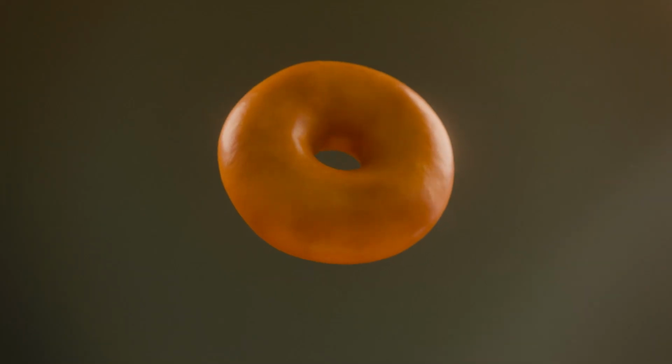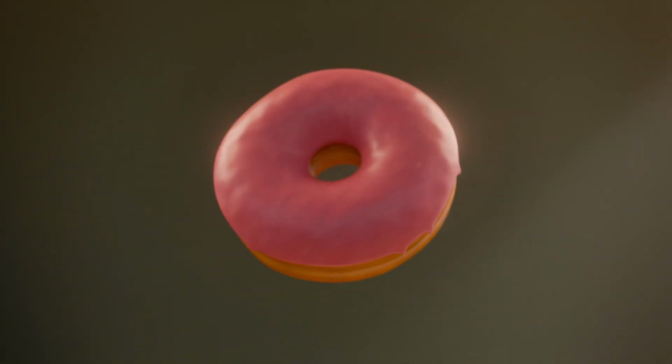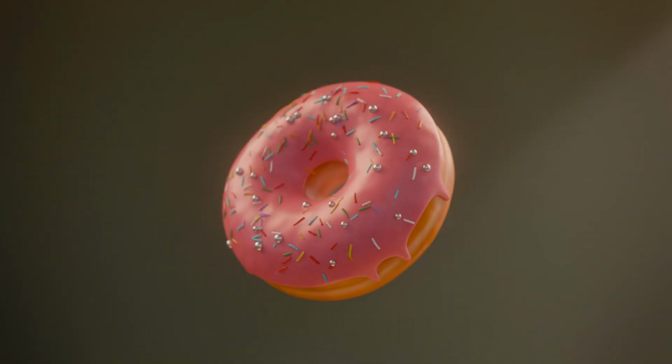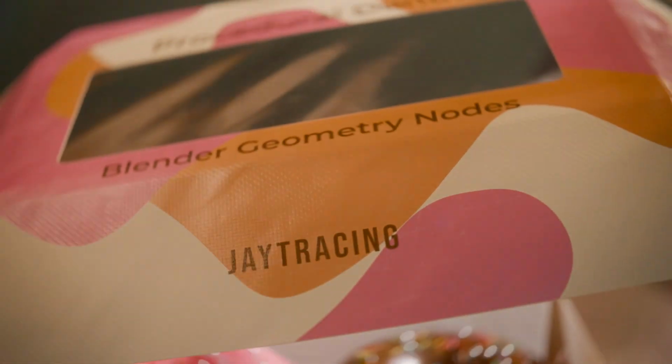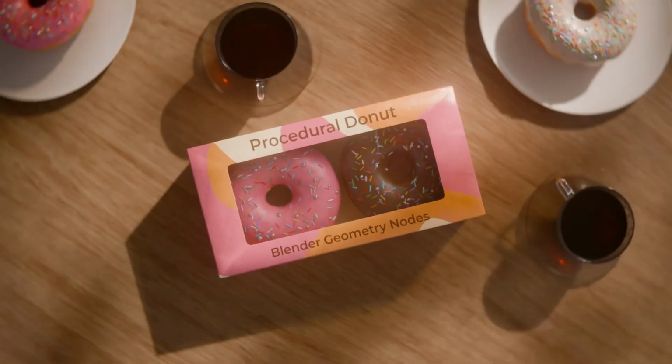Do you use Blender and you want to learn geometry nodes, but the amount of tutorials online is so overwhelming that you don't even know where to begin? Well, then I have the course for you. This course is going to create the famous Blender Donut completely procedurally using geometry nodes, touching upon all the basic principles that we use in geometry nodes to model and create.